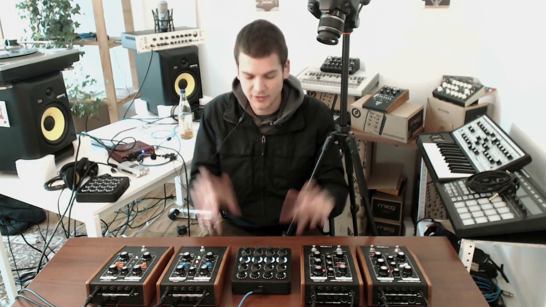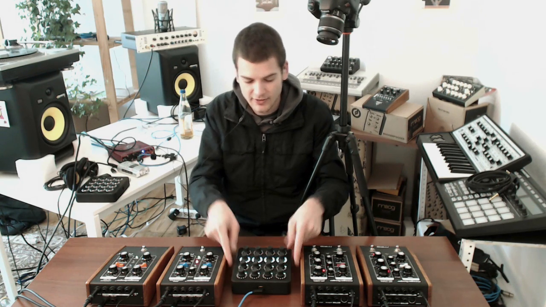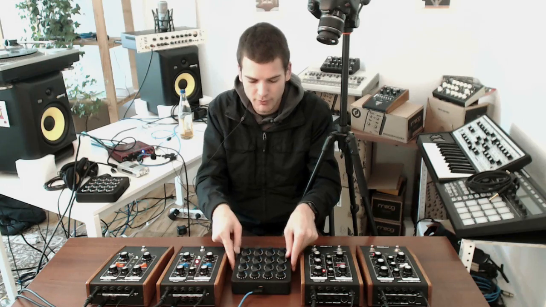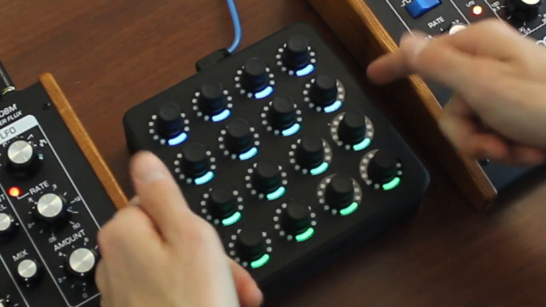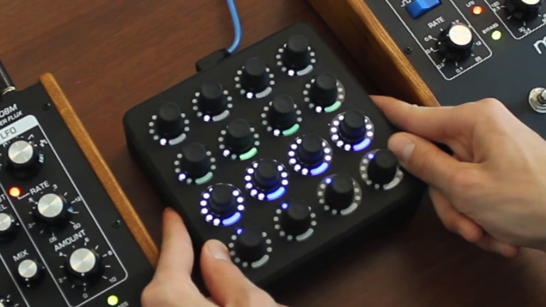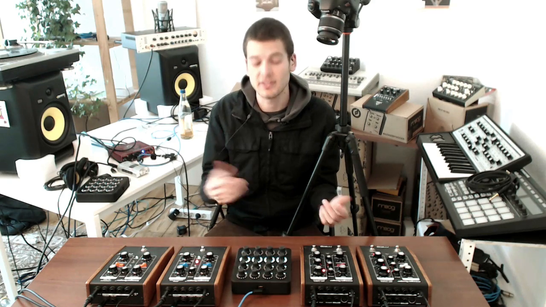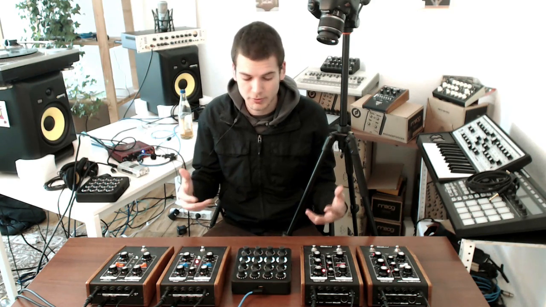All right, so the third way that I've been using the Twister is in this built-in step sequencer mode. So this is the normal mode where you can go between these banks of presets. And then if you hold these 2 buttons right here at the same time, you actually get into the step sequencer mode, which is super fun.